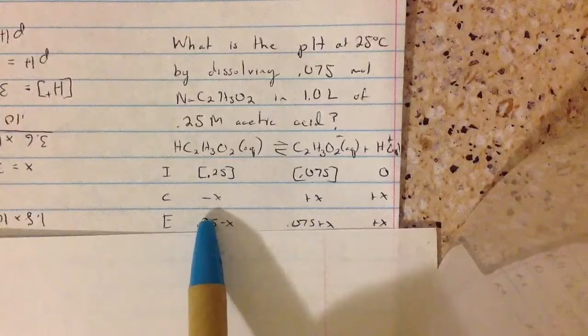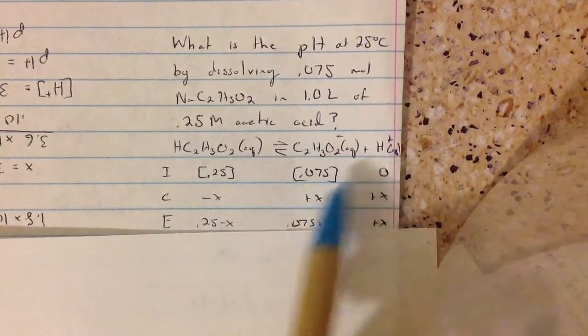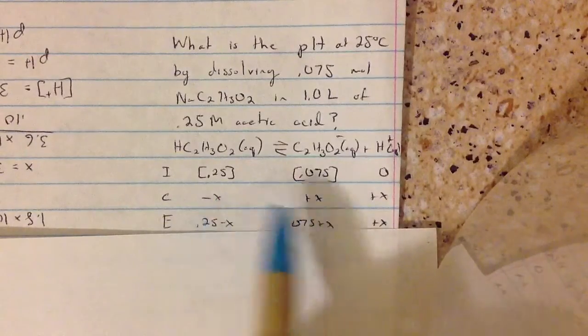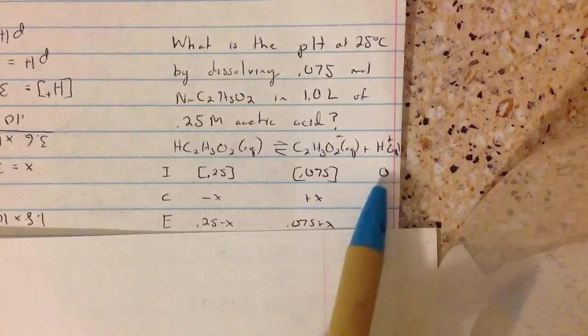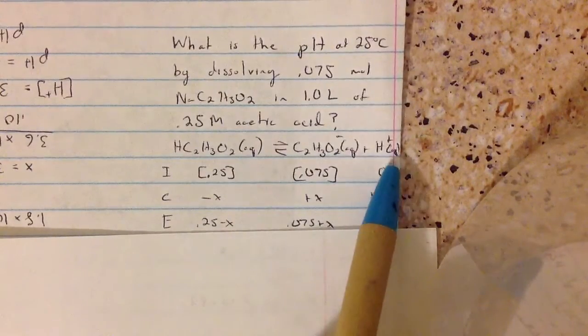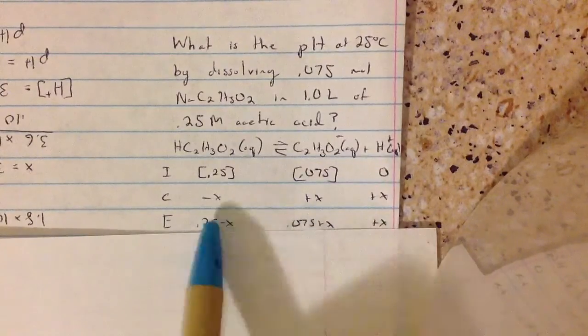So then, since there's a 0, it's going to go to the right to make more products. So it's going to be minus x, plus x, plus x. If you just think about it, it couldn't be plus x for the reactant the other way around, because you can't have a negative molarity. So this is going to be your equilibrium.